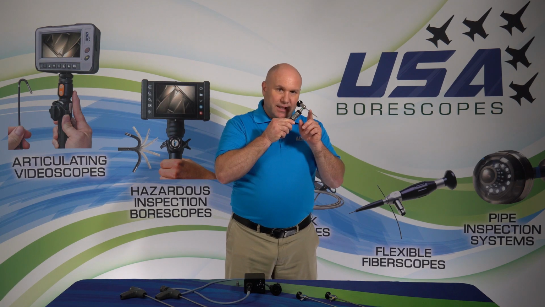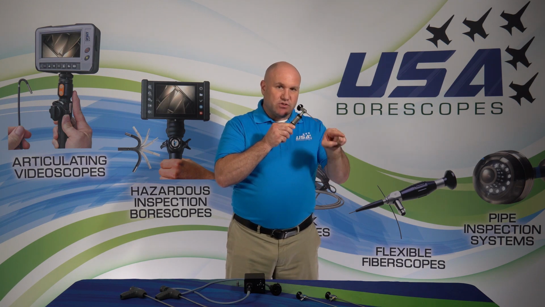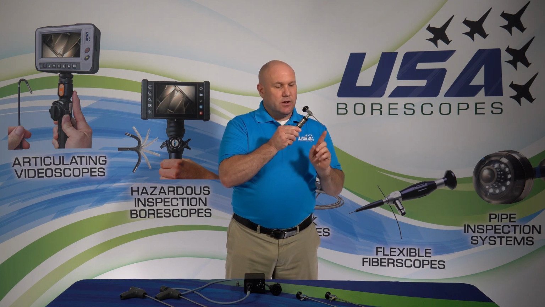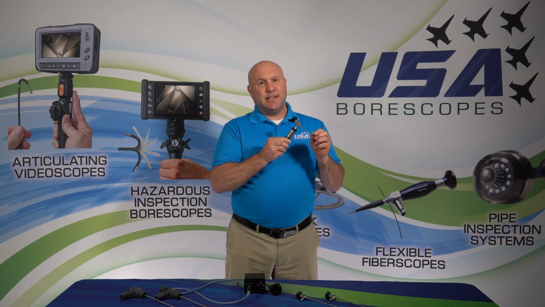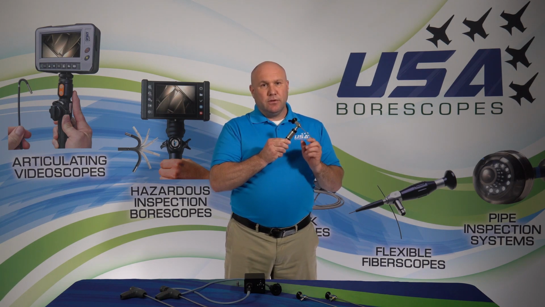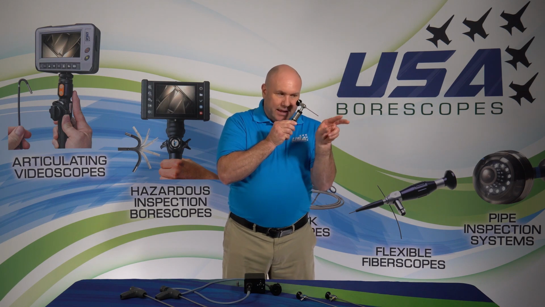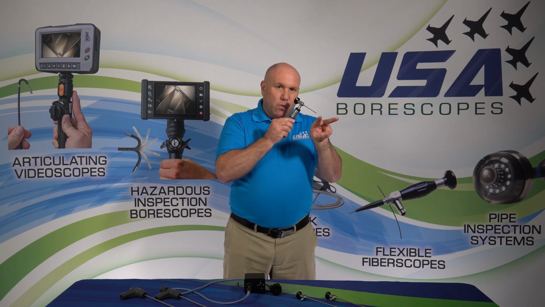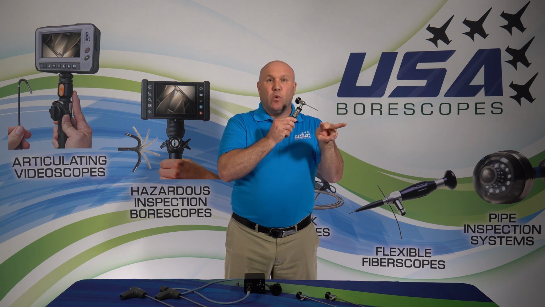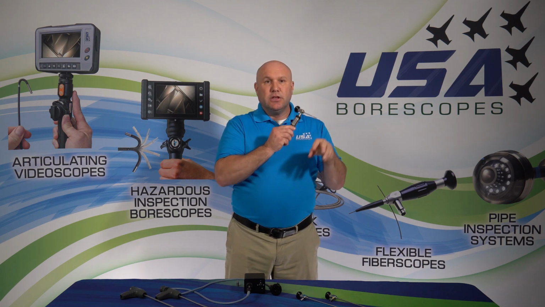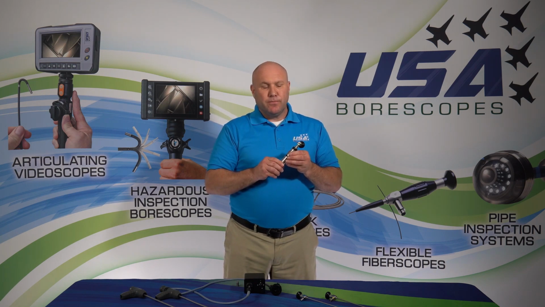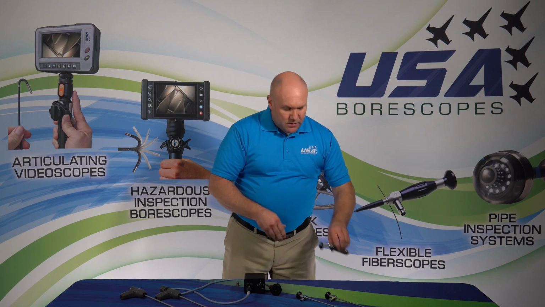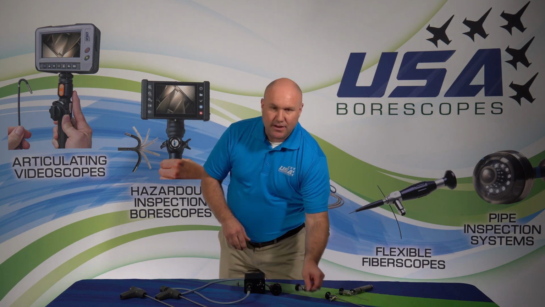So when I put my eye to the eyepiece, am I looking straight ahead, 0 degrees, or am I looking at an angle, 90 degrees? And lastly is the angle of view. So when I look inside, is it a tight view or do I have a wide 90 or 120 degree angle of view? In your specific application, you know exactly what you need, and make sure that you specify what you're looking for. The borescopes are available in different lengths, different diameters.